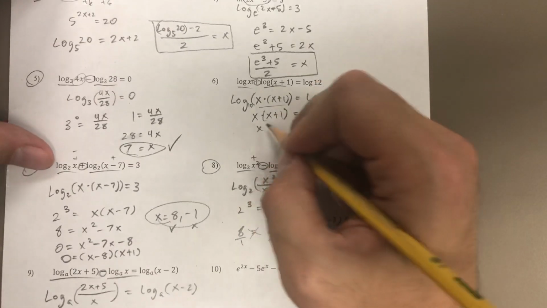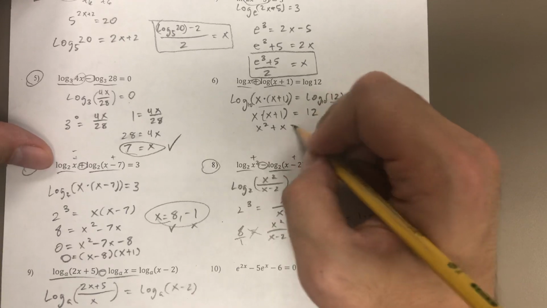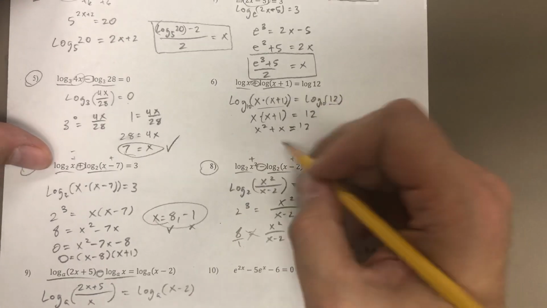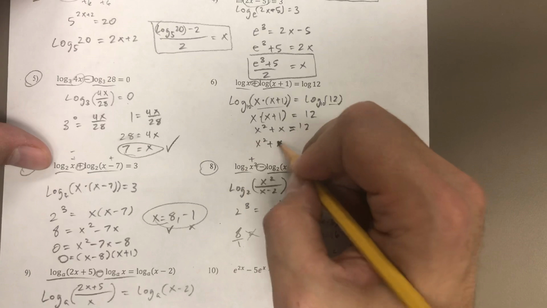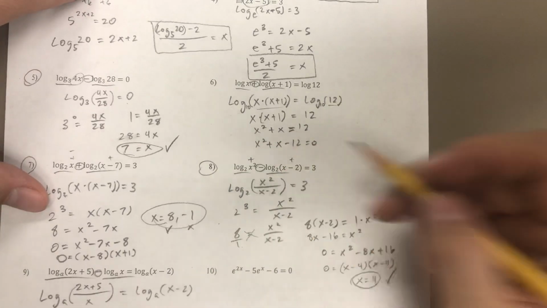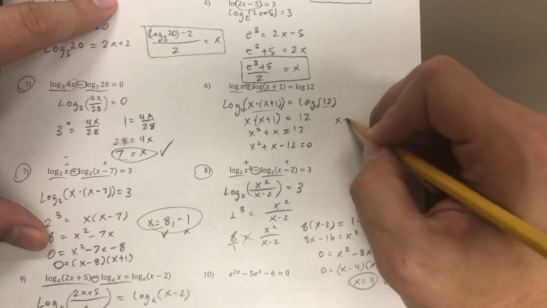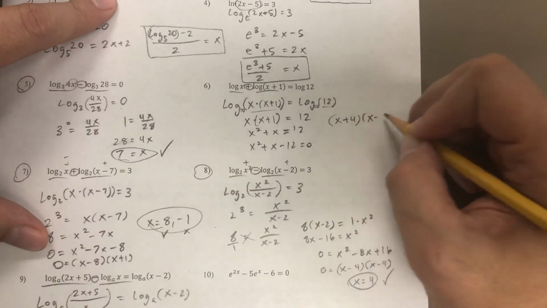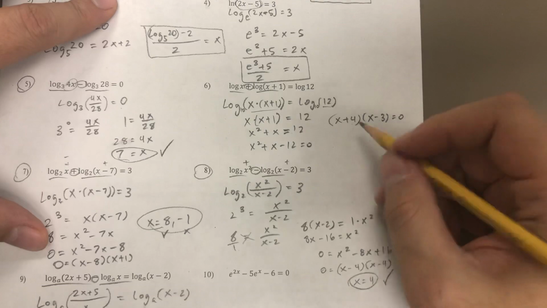So x distributed in there is x squared plus x equals 12. Zero out one side, so we subtract 12 from both sides. x squared plus x minus 12 equals 0. Factor it. Numbers that multiply together to be negative 12, add together to be 1. That's going to be plus 4 and negative 3. And then solve for x.